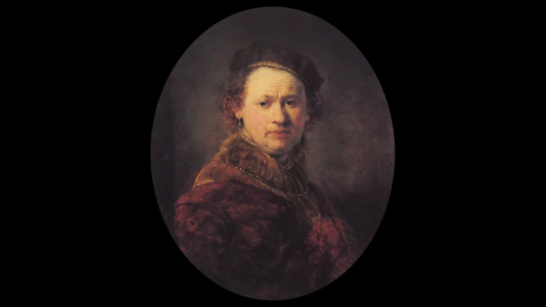Rembrandt lighting is a lighting technique that is quite old. As the name implies, it was used extensively by the painter Rembrandt van Rijn. Here is a self-portrait that was painted by Rembrandt of himself, and you can see an example of the lighting style here.